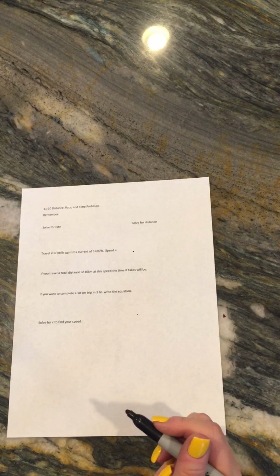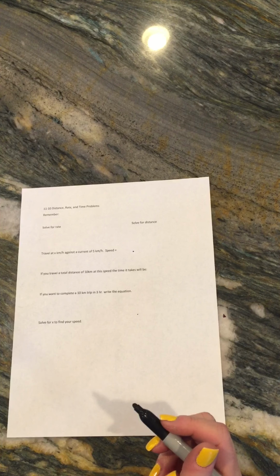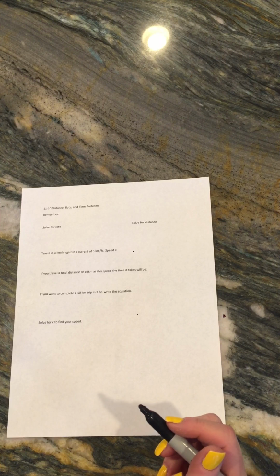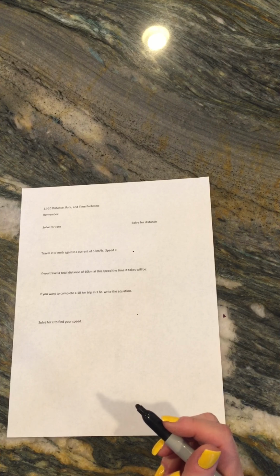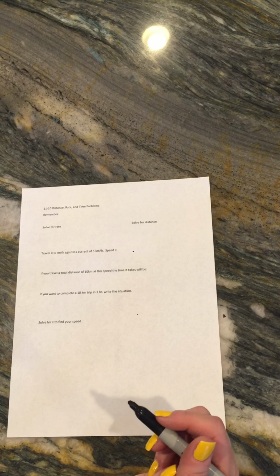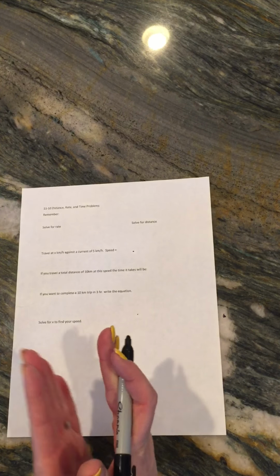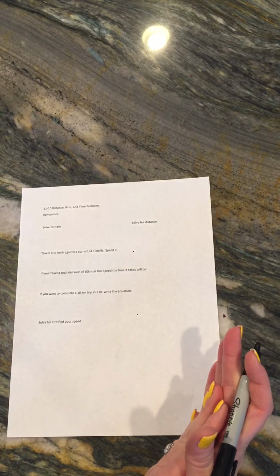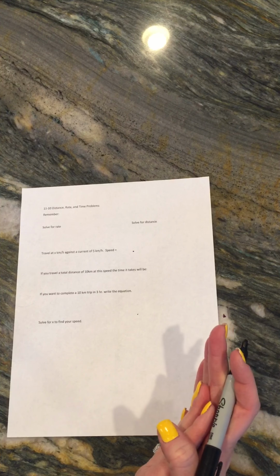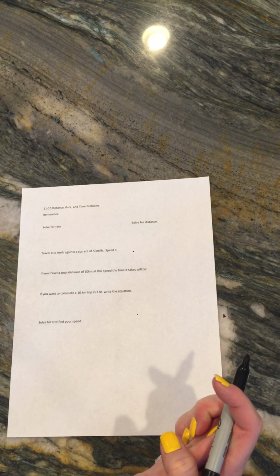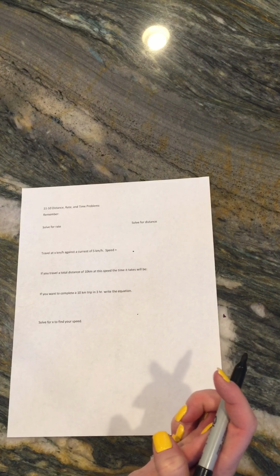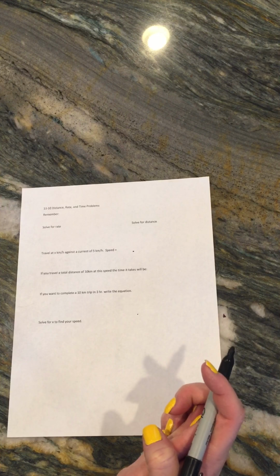All right, so we are looking at our notes for section 11.10. And so these are going to be distance, rate, and time problems. I want you to think back to probably last year, maybe even 6th grade, and the relationship between distance, rate, and time. Sometimes there's a little acronym that you're taught. I remember it for me anyway, it was DIRT. Distance is equal to rate times time.